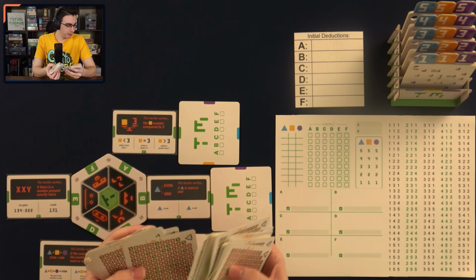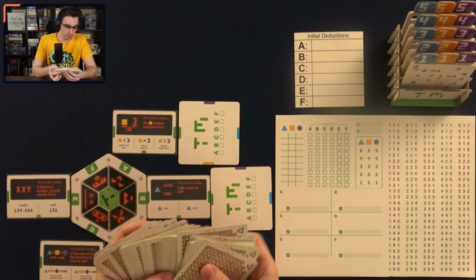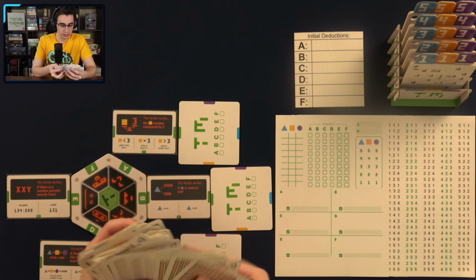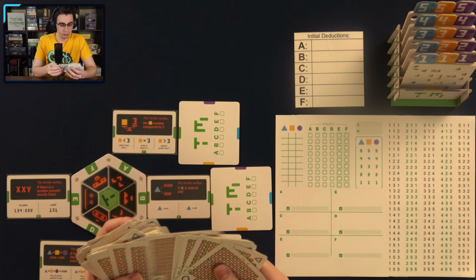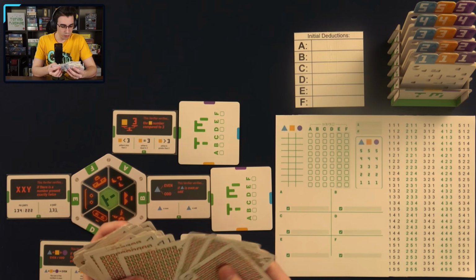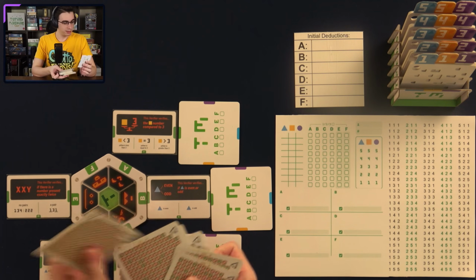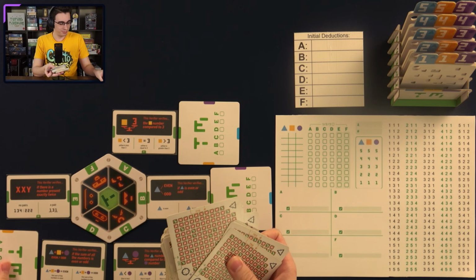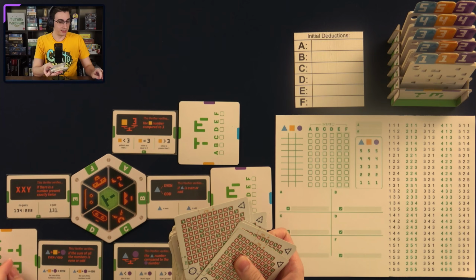Right, and we almost have this next one set up. I just have to get two more cards out and we'll be rocking and rolling. So the first one went pretty well. It's been a while since I've played, so it probably took me a bit more than I wanted.